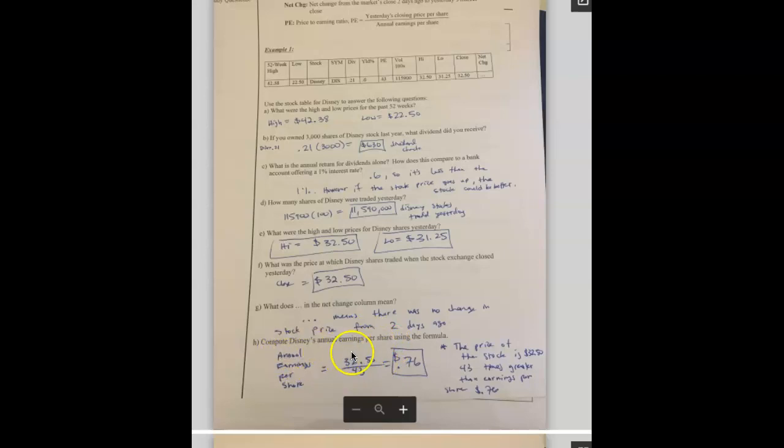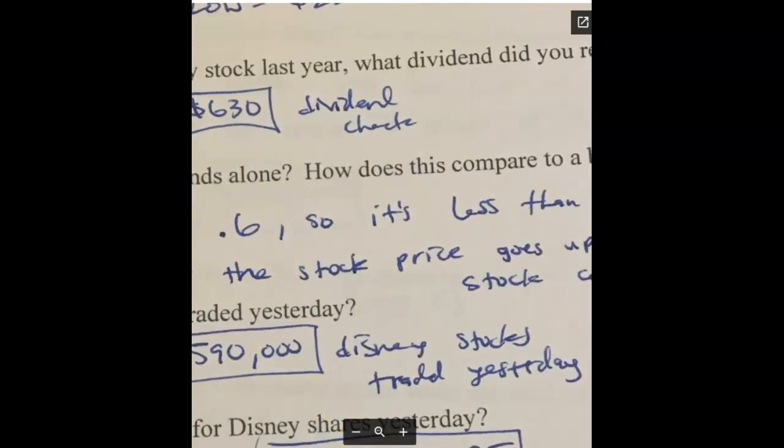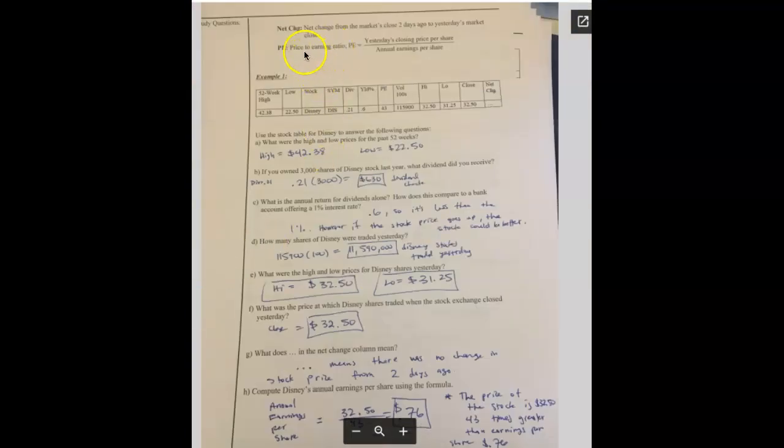And then we have: compute Disney's annual earnings per share using the formula. So annual earnings per share. You can see here the price to earnings ratio, the PE, is yesterday's closing price per share divided by the annual earnings per share. And they actually give us the PE, the price to earnings ratio, 43. So you can take this formula and manipulate it to get the annual earnings per share.